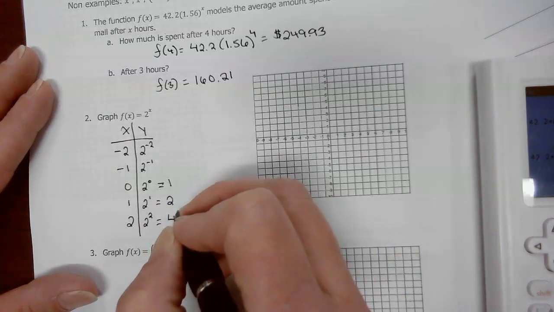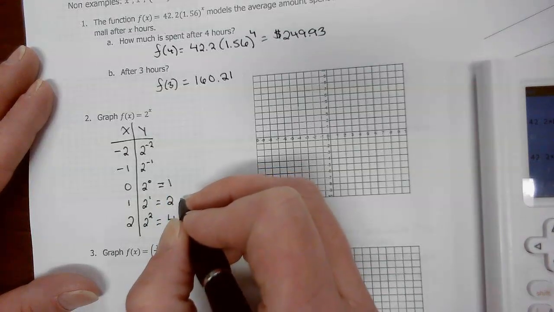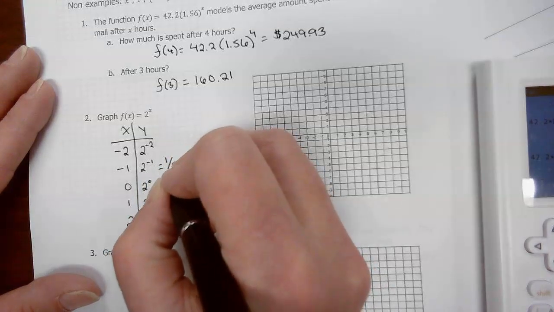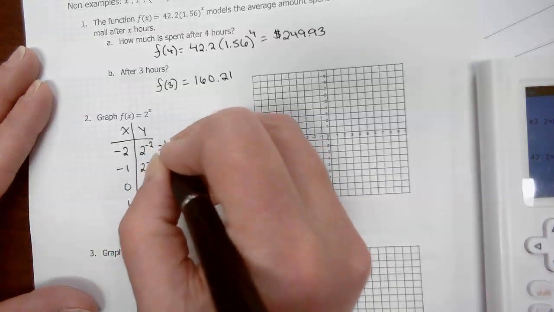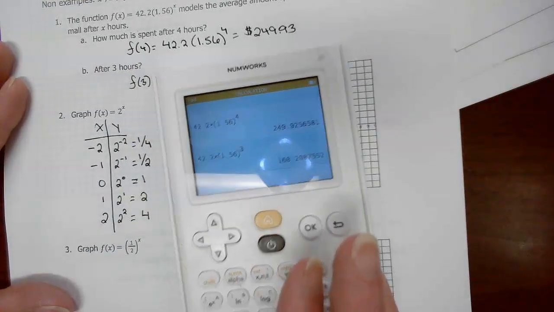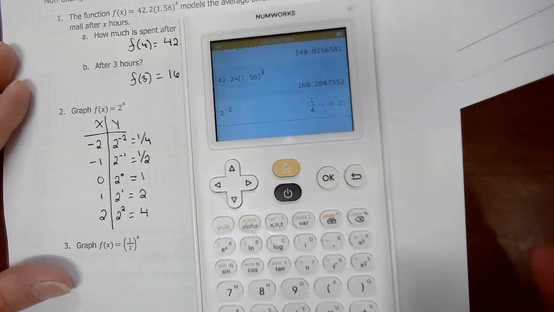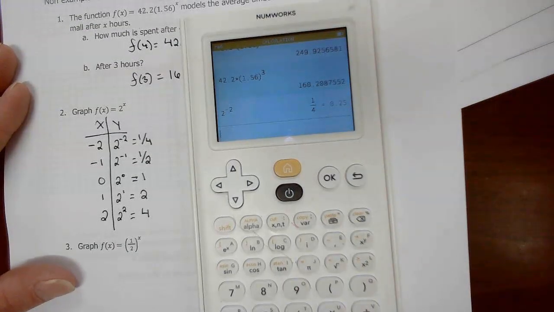When we're going backwards, we'd be dividing by 2: 4 divided by 2, 2 divided by 2, 1 divided by 2, I get 1/2. Half divided by 2, I get 1/4. So that kind of proves that idea of when we have a negative exponent, it ends up becoming a fraction. So this is the same as 1 over 2 squared.